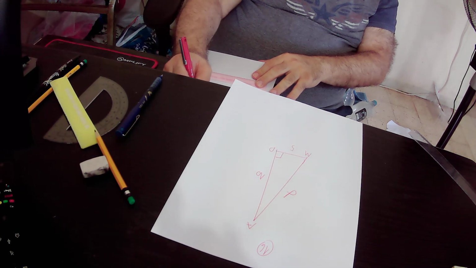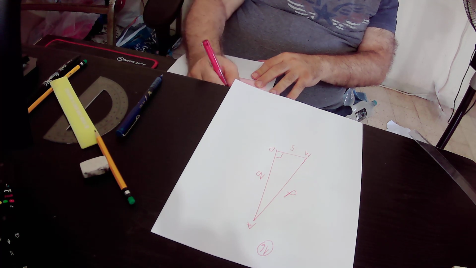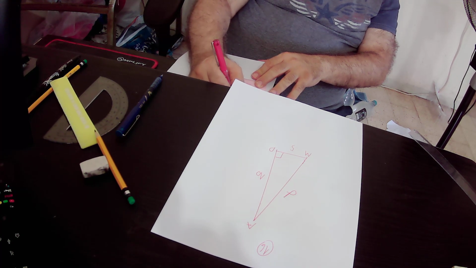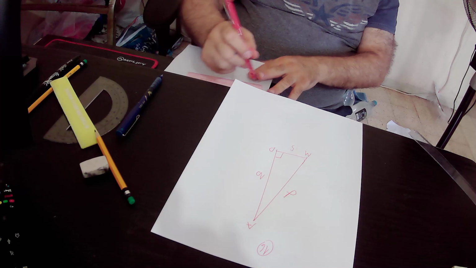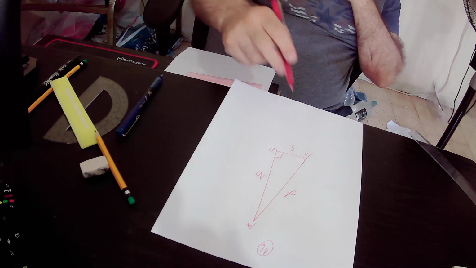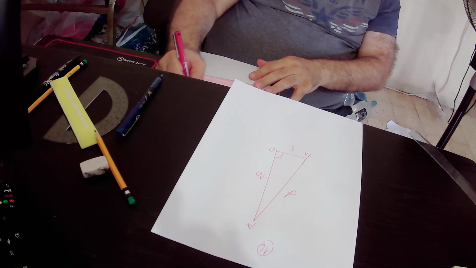This will be our third equation. AM square equals the sum of the squares of the perpendiculars, equals AD square plus MD square.